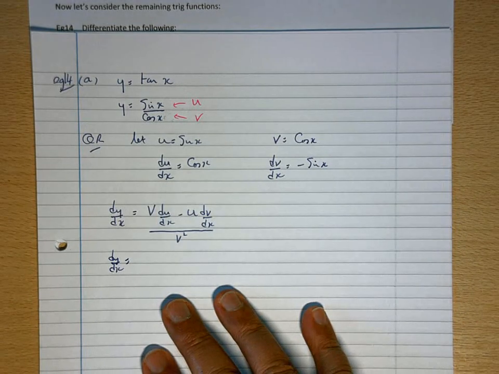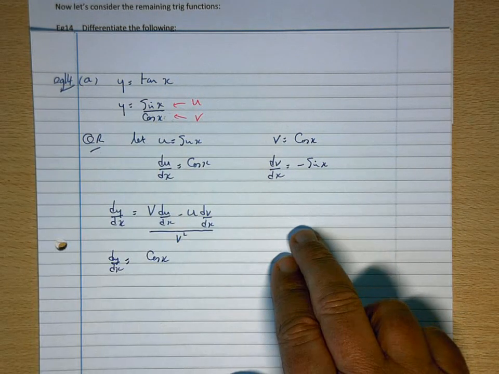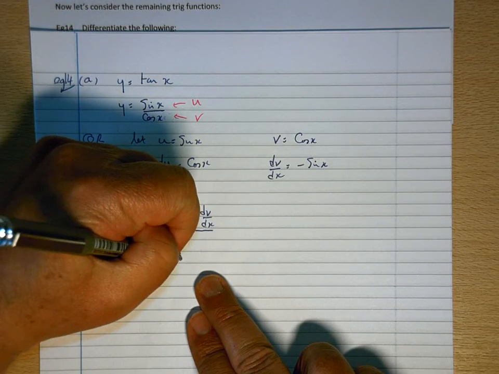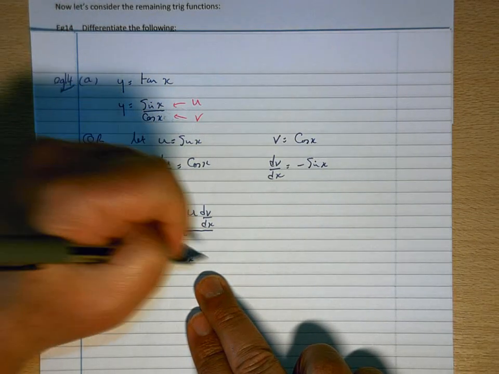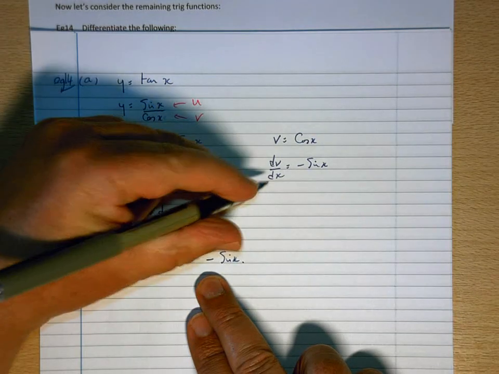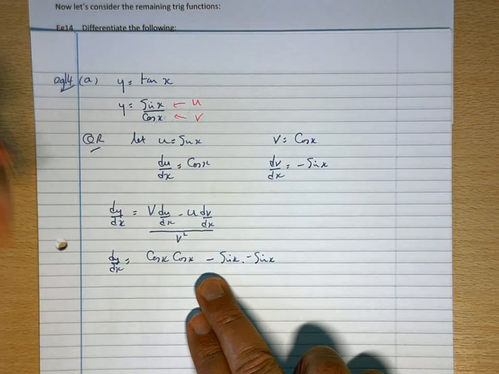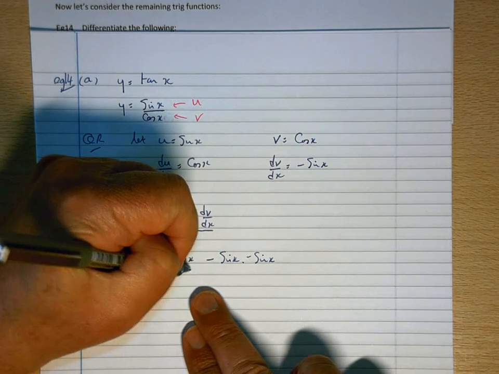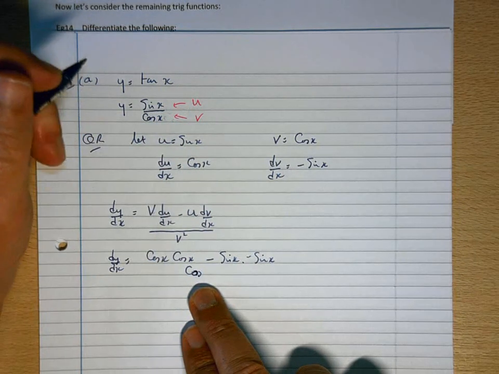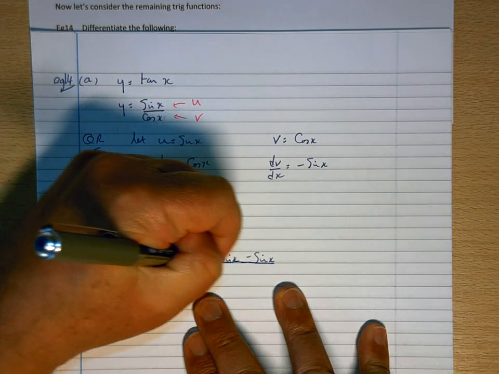So v is cos x times du dx, which is cos x, minus u, which is sine x, times dv dx, which is minus sine x, all over cos x all squared.